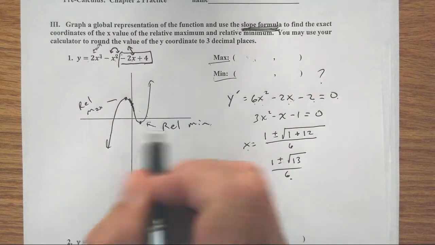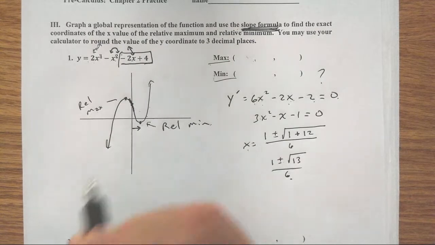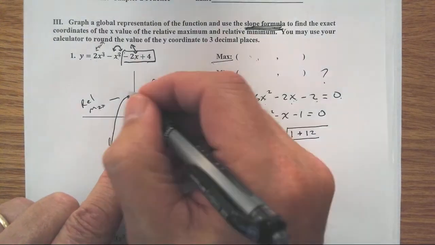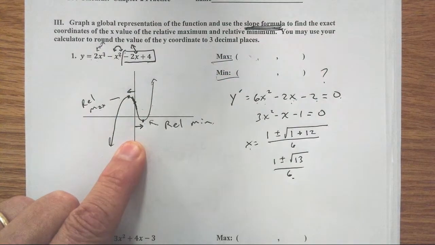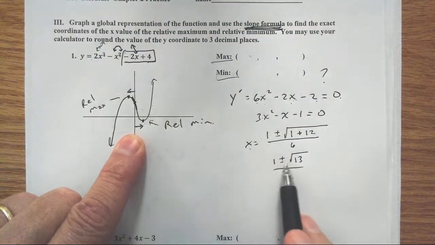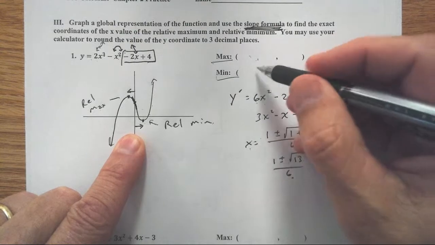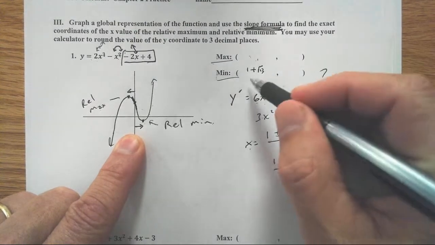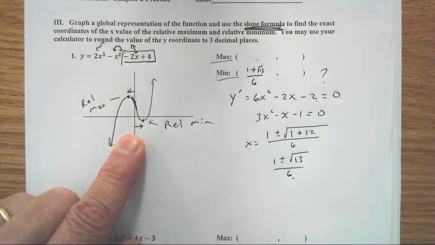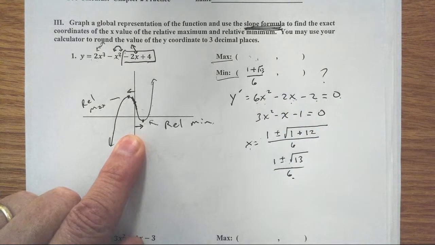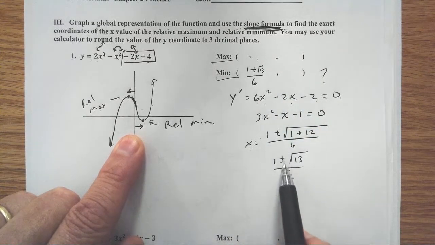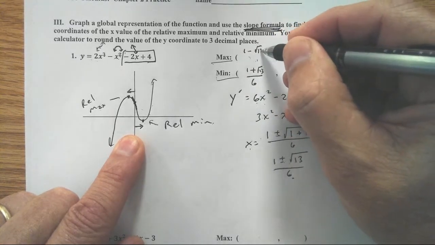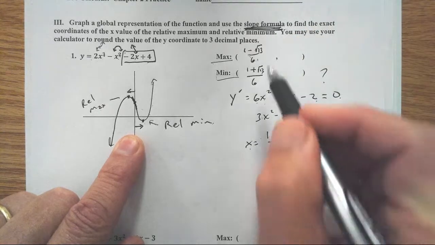In other words, the minimum is located to the right. The minimum value is to the right. The maximum value is to the left. So the minimum is the bigger of the x's in this case: 1 plus the square root of 13 over 6. The maximum is to the left, so it's the minus 1 minus the square root of 13 over 6.